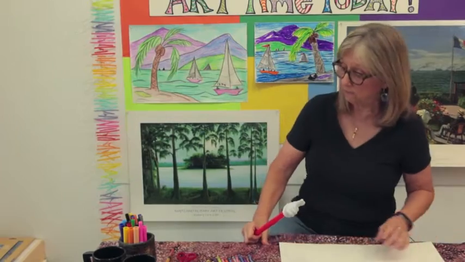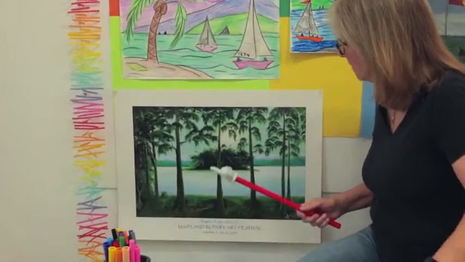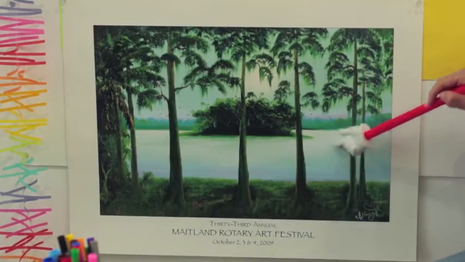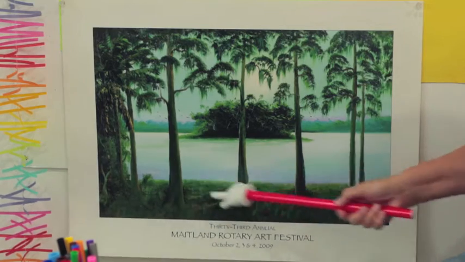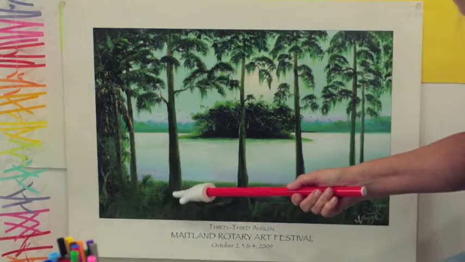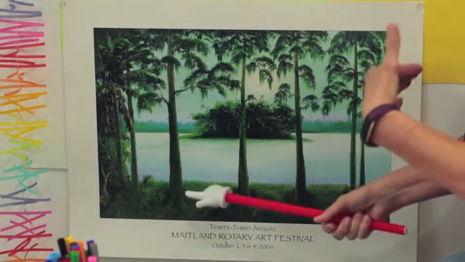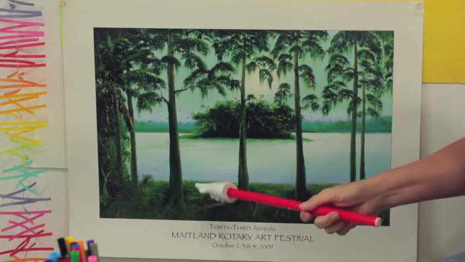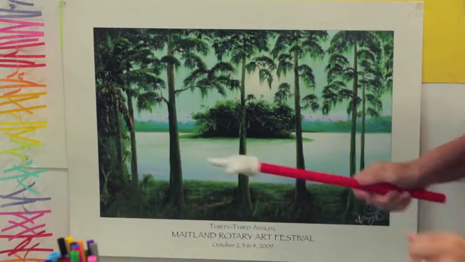This one is a poster that I got at an art festival in Maitland, Florida a few years back. And it's a poster that the artist painted with Lake Maitland in it and trees, these beautiful cypress trees along the shoreline of Lake Maitland. The trees start at the very bottom and go all the way past the top of the page. You know that they're close to you because they're so big in your vision. As you get higher on the page in a piece of artwork, things are going to get smaller.